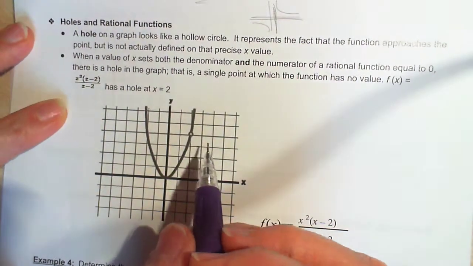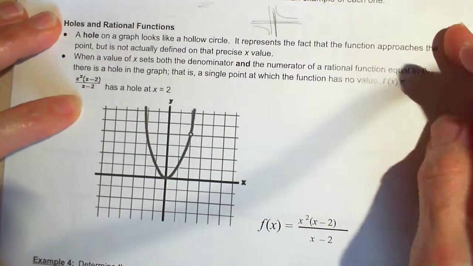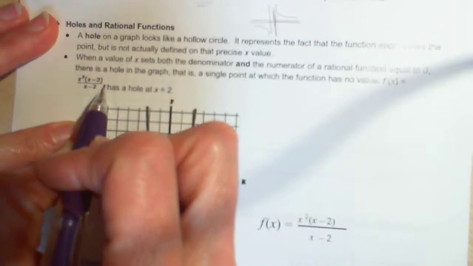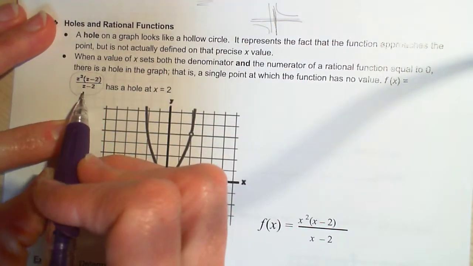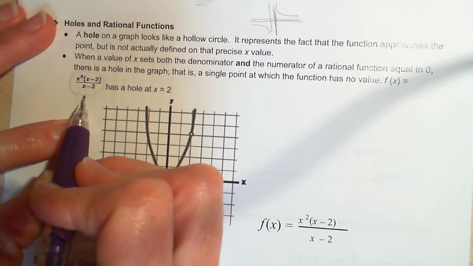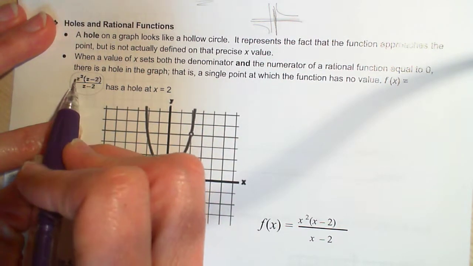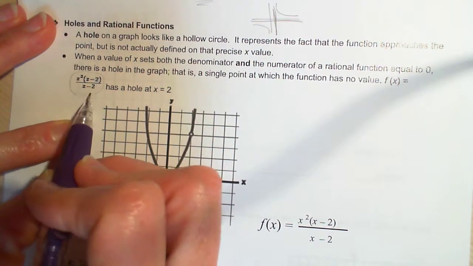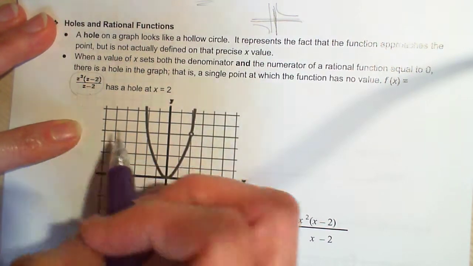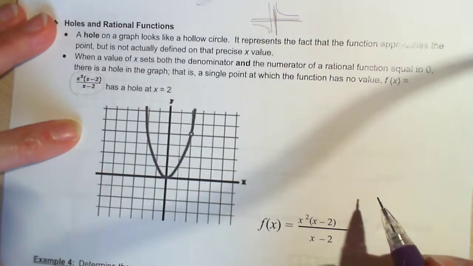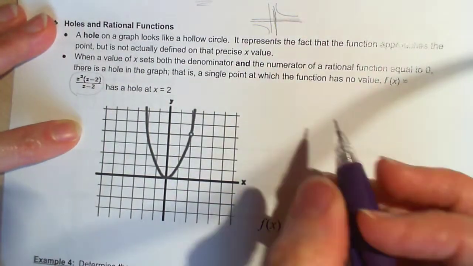I'm not going to do this in this video, but I encourage you to, in your graphing calculator, or better yet, even in Desmos, it's a little bit more user-friendly, input this function, x squared times the quantity x minus 2 all over x minus 2. When you graph it, you'll get this shape graph.